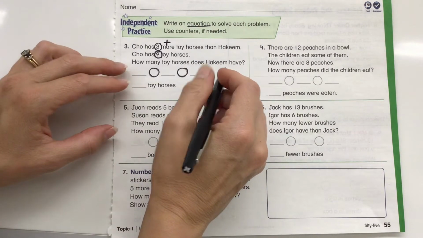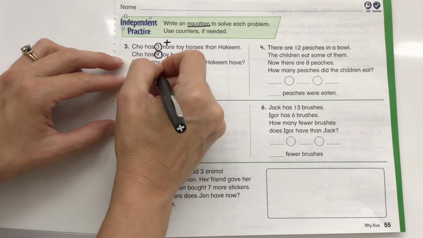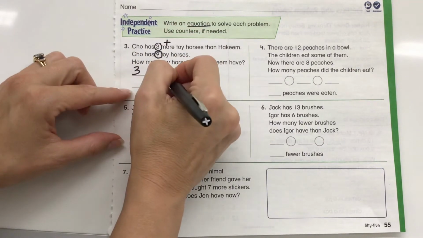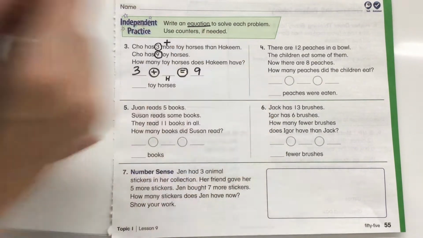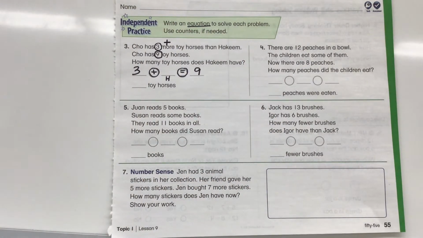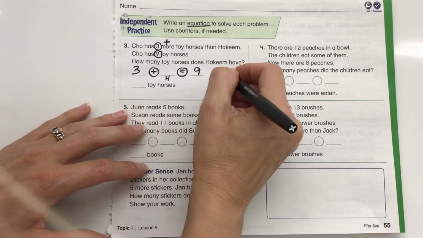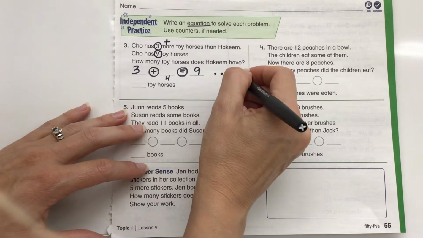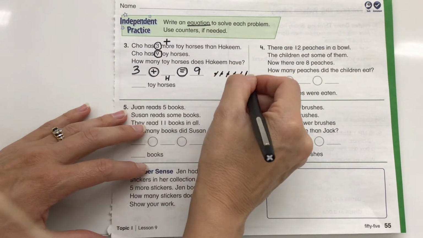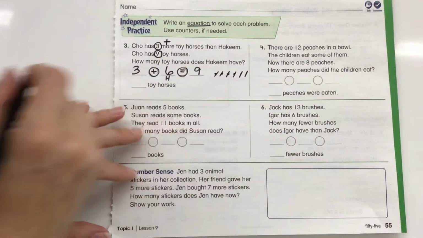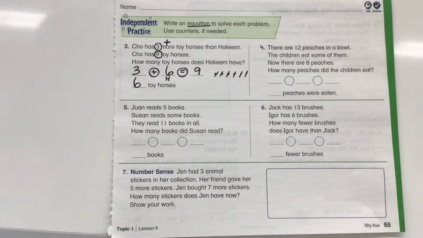So we know that he has 3 more. So 3 more than however much, I'm going to put an H here for Hakeem, equals a total of 9 horses, okay? 3 plus what equals 9? 3, 4, 5, 6, 7, 8, 9. Let's see. 1, 2, 3, 4, 5, 6. 3 plus 6 equals 9. So we know that Hakeem had 6 toy horses.